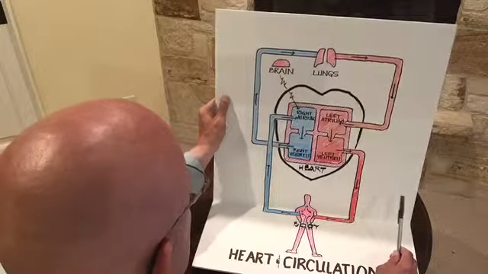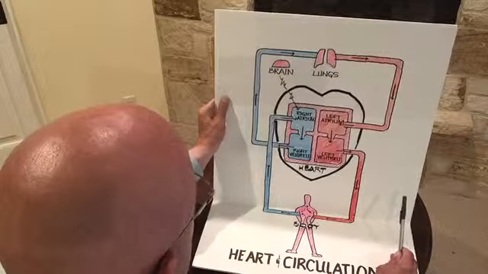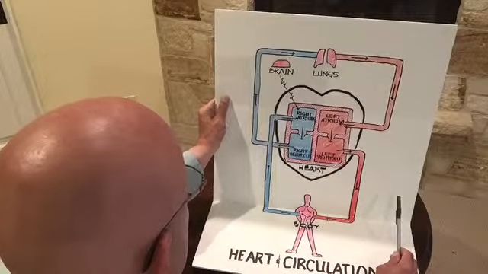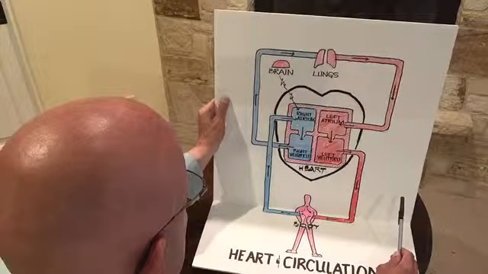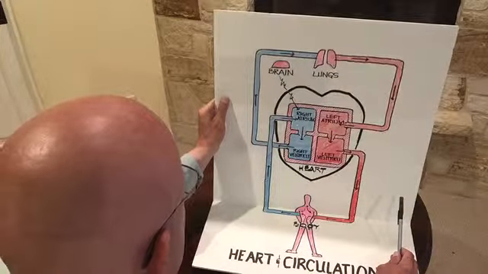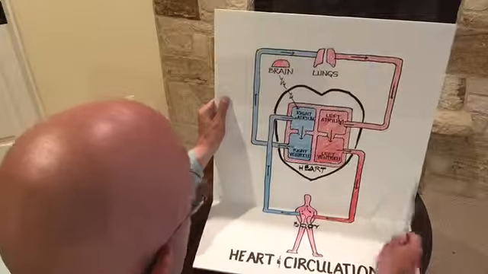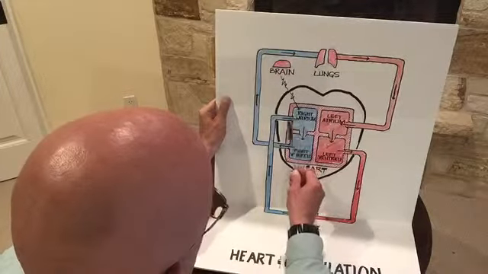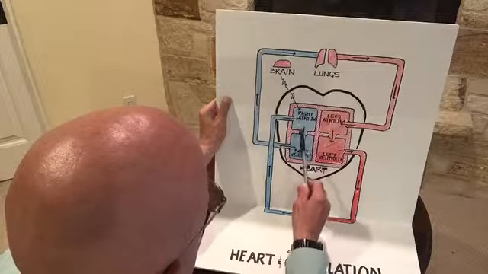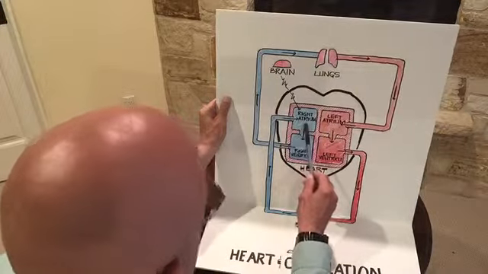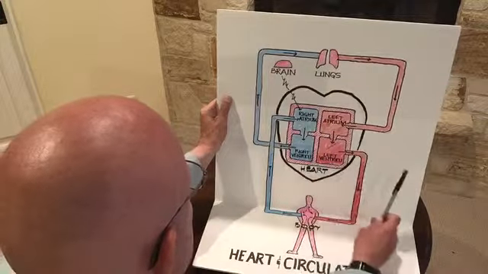The blood carries nutrients and oxygen to our body cells and carries waste of carbon dioxide away to be filtered and expelled by other systems. Circulation starts in the right atrium, where blood depleted of oxygen, represented here in blue, pours in from veins that collect blood to return it to the heart.